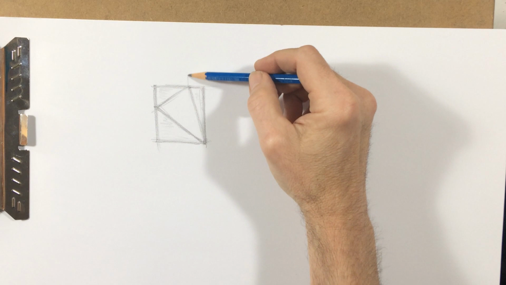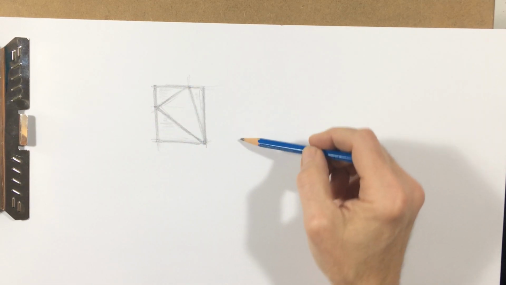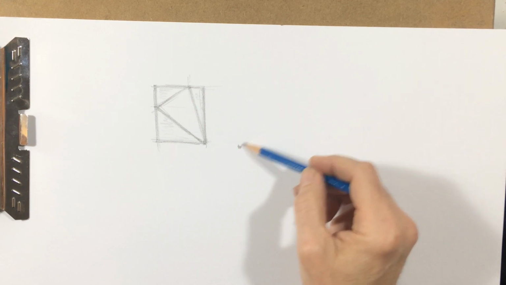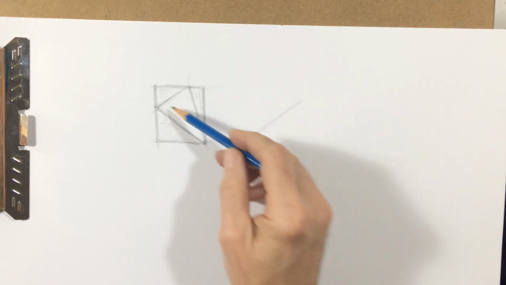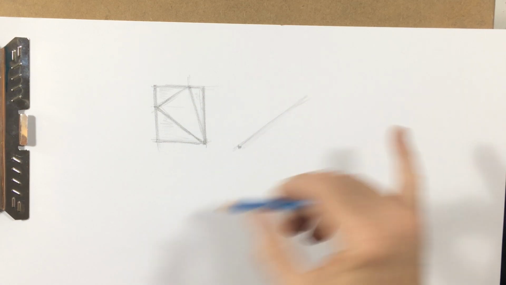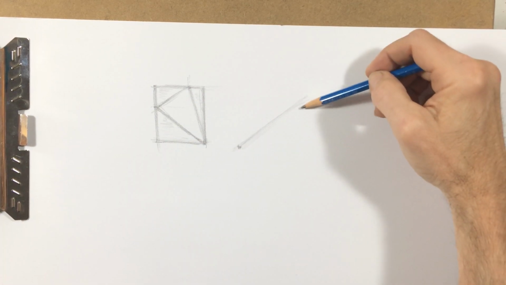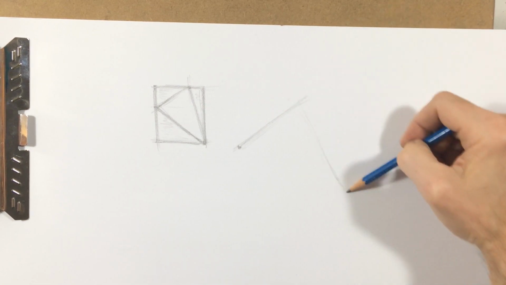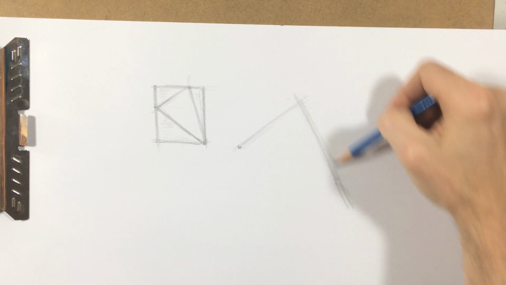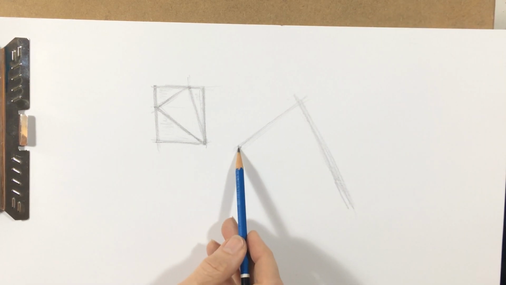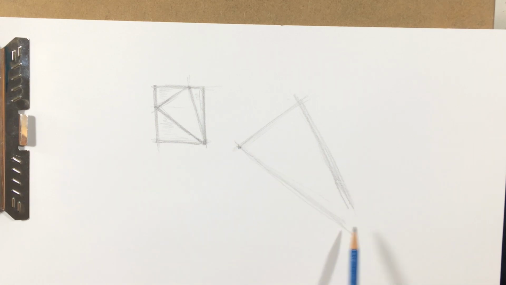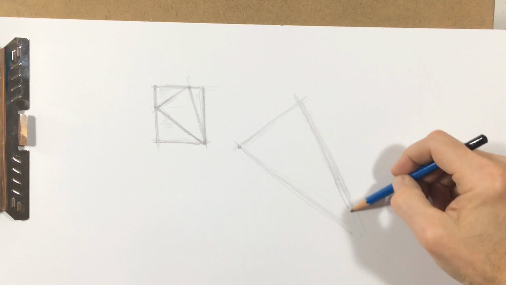But by doing that, and then trying to replicate that triangle in a larger overall dimension, but once again proportionally the same as the original, if I can get these angles right.